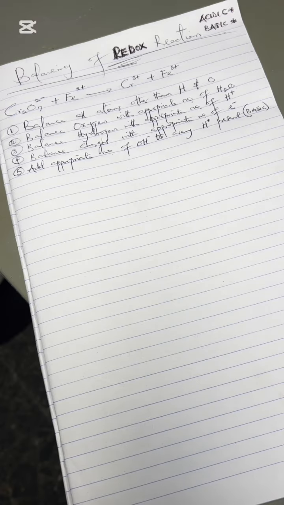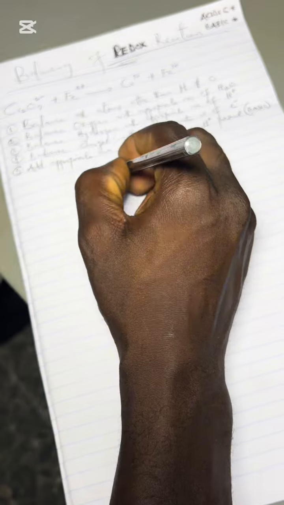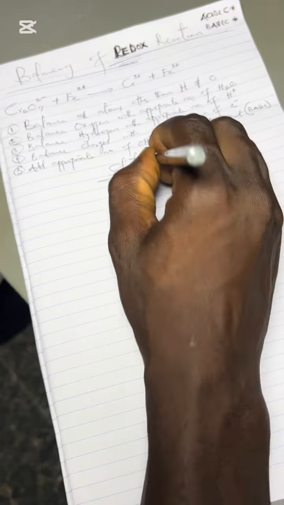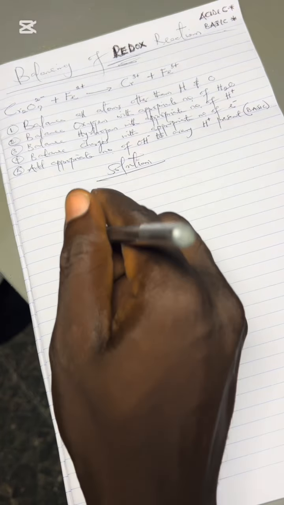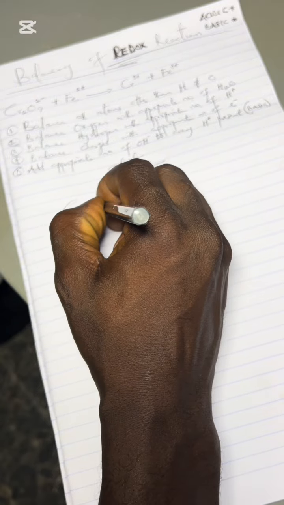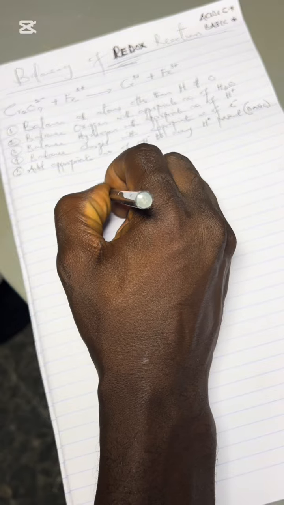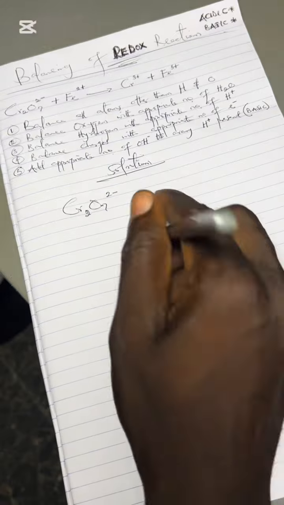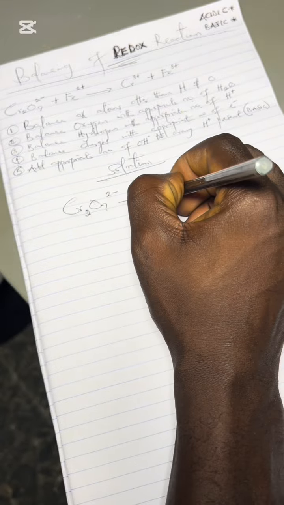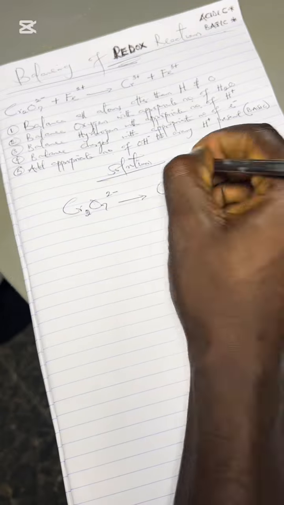The first thing I will advise is for us to break the equation into two. We have Cr2O7 2 minus to give Cr3 plus.